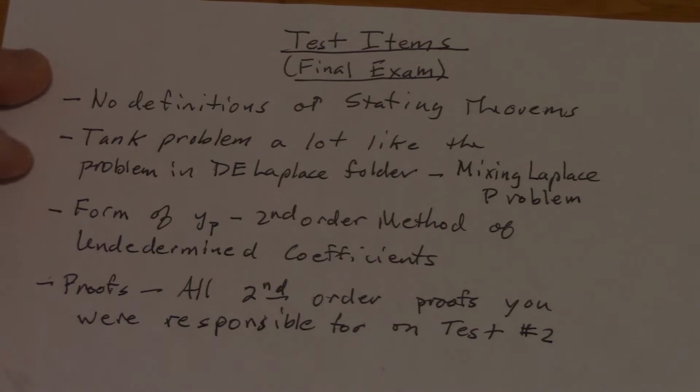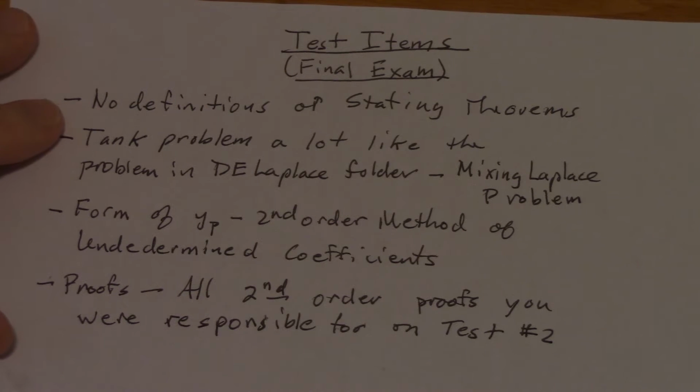Okay, class, I just wanted to go over what's going to be on your final exam, specifically things that aren't on the review test. Since it's something that you're going to be taking at home, there's no definitions or stating theorems. That said, there are some problems, like the true-false example, where you'll have to actually know the definitions in order to get the answer, or to show if it's true or false.